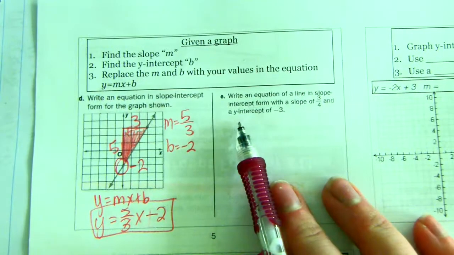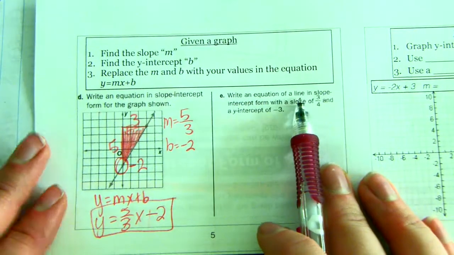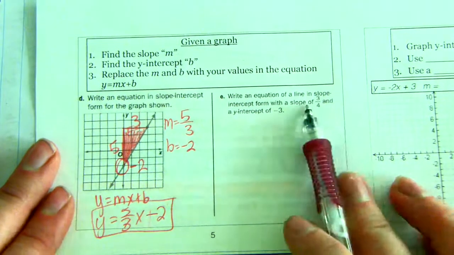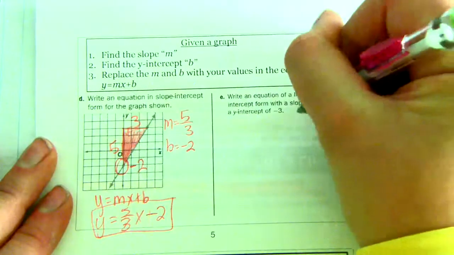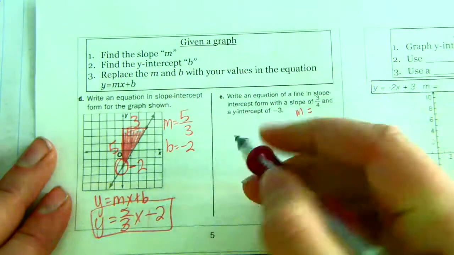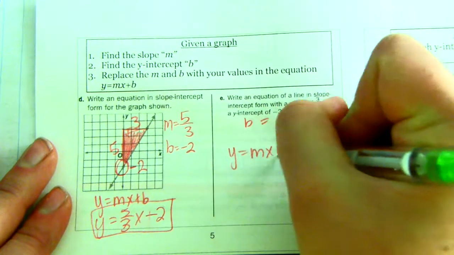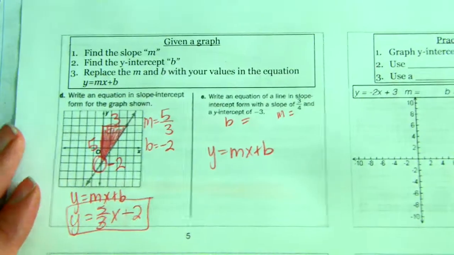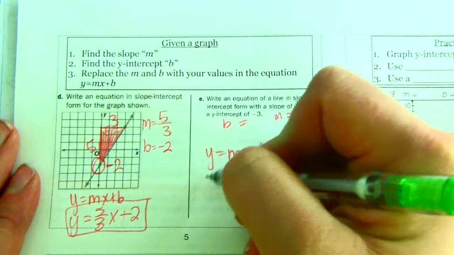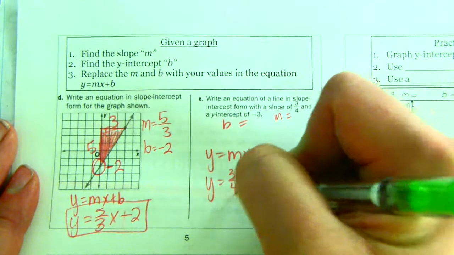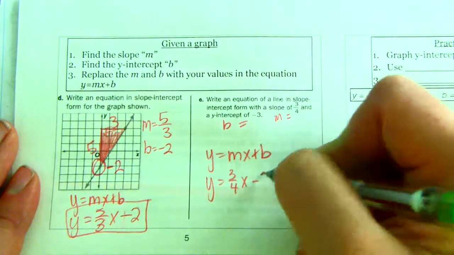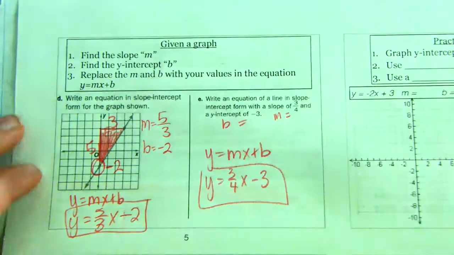This one is just giving us some words. Write an equation of the line in slope-intercept form with a slope of... So they're telling us slope, or m equals, and y-intercept, or b equals. So in our form, y equals mx plus b, we replace the m with 3/4, the b with negative 3. So there we go. Slick as a whistle.